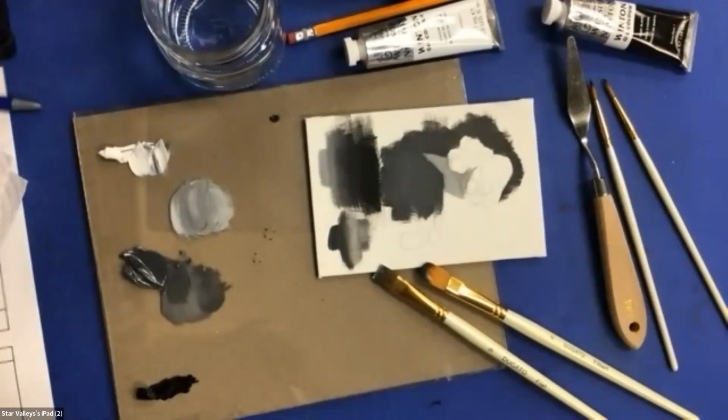Okay, Richard, I see that you're showing. I just need to, there, and I can see it. It's looking great. I can see that little painting right there. Good, I love to see the different values. Good, yeah.